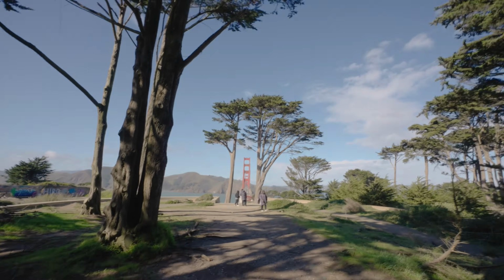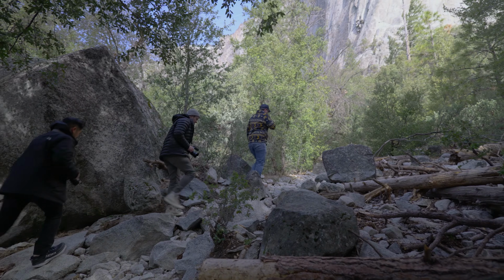Oh my gosh, found it. Oh, I'm so excited, so excited. So earlier this year, I went to Yosemite with some friends to capture firefall, had a lot of fun.